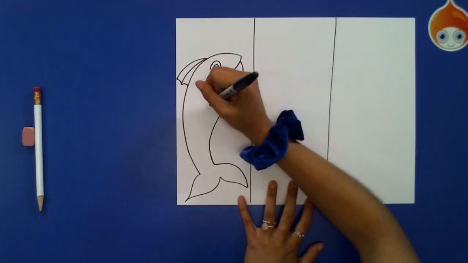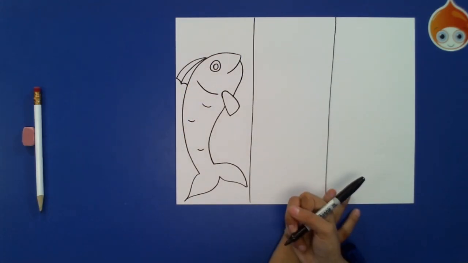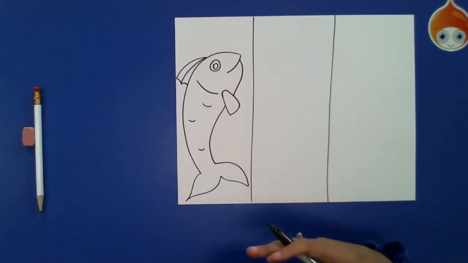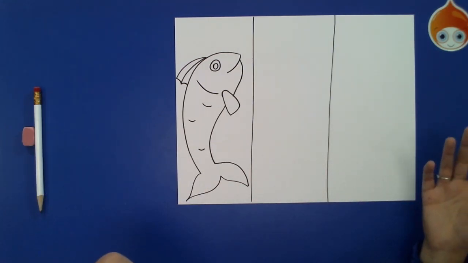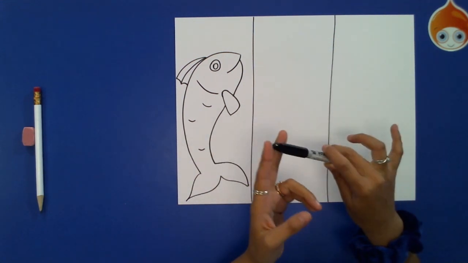I'm going to draw a curved line halfway down the face. Then I'm going to draw a couple more lines for scale details down the body. Once you have those details drawn, that is our fish. Now you can change up the fish if you'd like, and you also don't have to draw a fish. Maybe you want to draw something else that's long and tall.